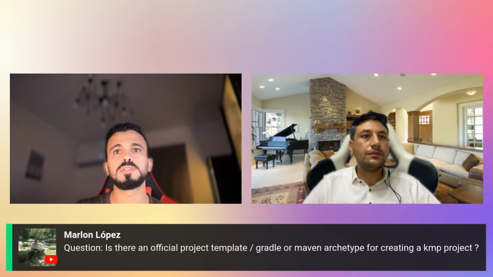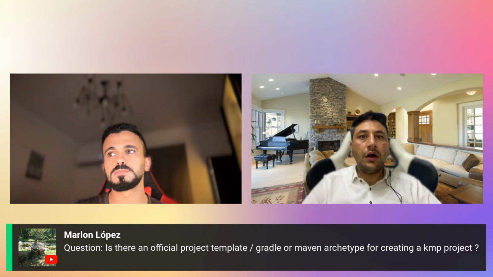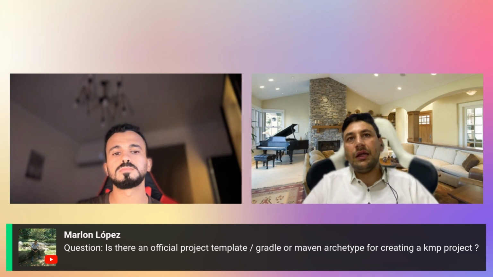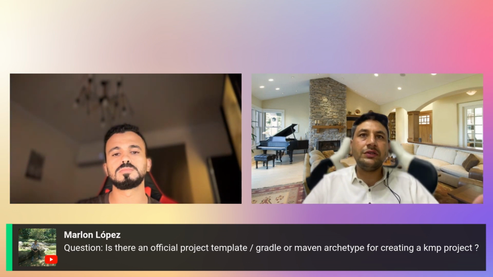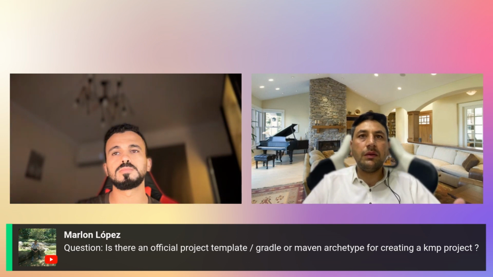Okay. And our final question, is there an official project or template, like a Gradle or Maven archetype, for creating a KMP project? Yes, there are multiple. I think I shared two to three templates. They were all official, and you can also start in Android Studio. Go there and integrate the KMM plugin, then go to File and create a new project. There you will see two new templates available to you: Kotlin Multiplatform app and library.